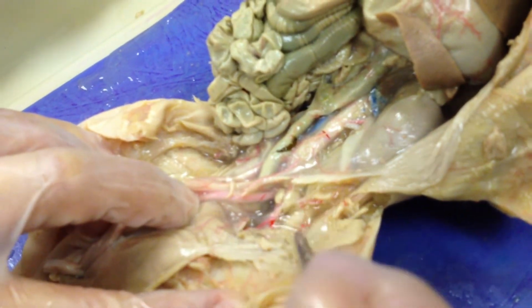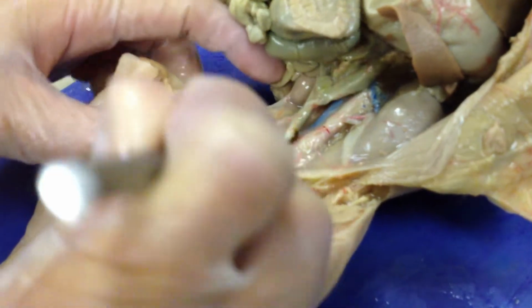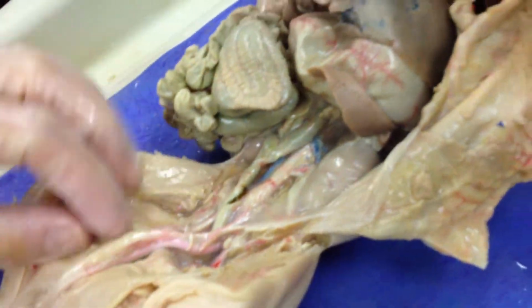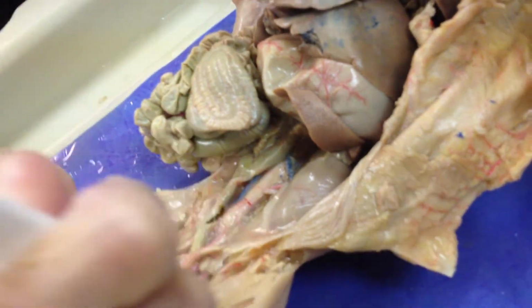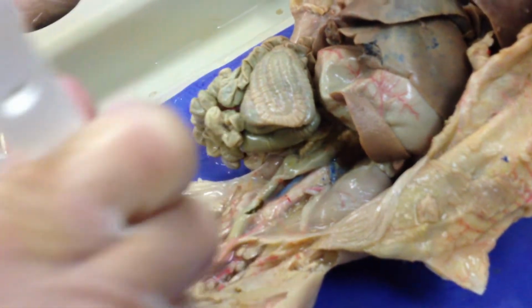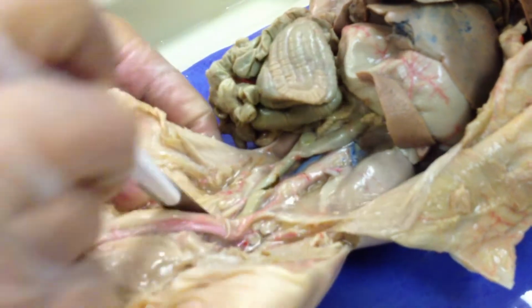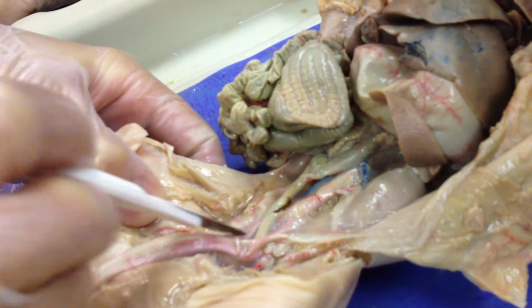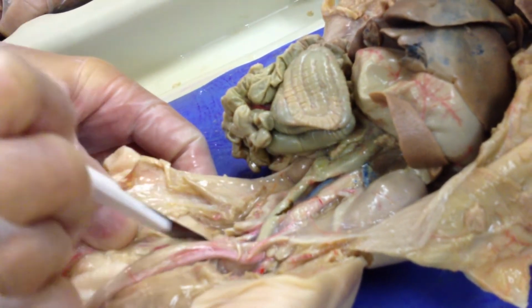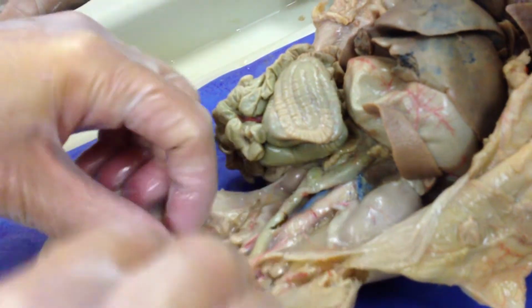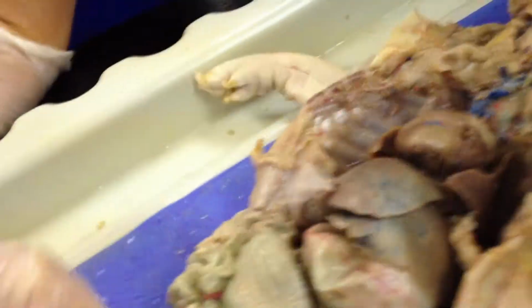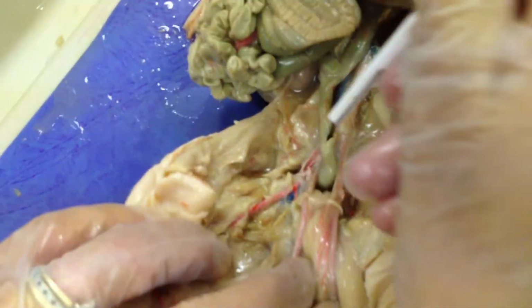Here we go. Usually the arteries are deep to the veins, and so I'm not really having good luck with this guy. Although it's a really good little pig. You see how there's no crud inside of it? Okay, there we go. Can you see on your video? Yep. You see that blue down there?